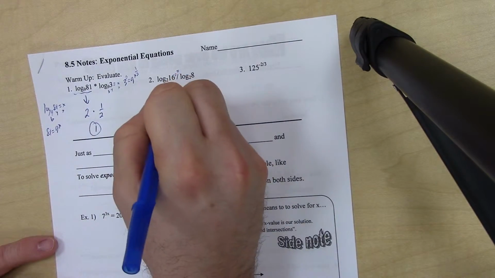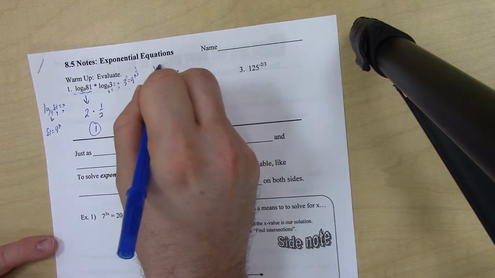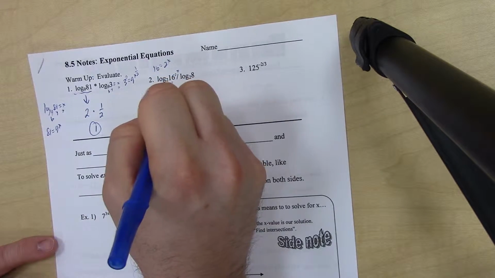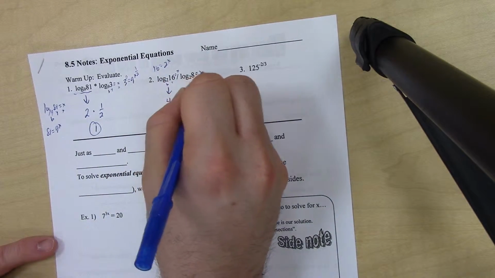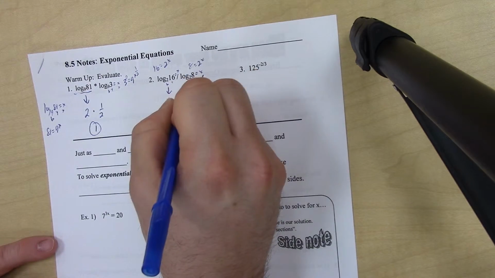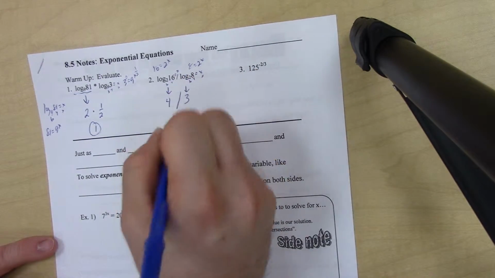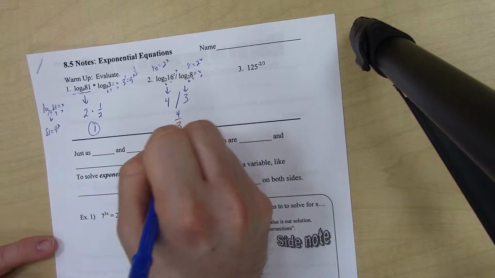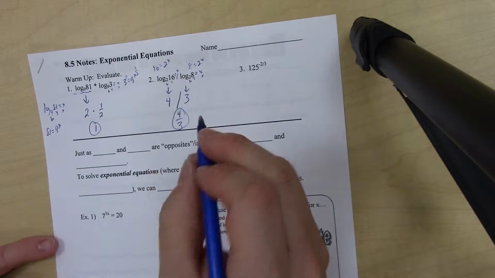Similarly here, again, if I set that equal to x, b and x, I get 16 equals 2 to the x power, so that simplifies to be 4. This b and x gives me 8 equals 2 to the x. This simplifies to be 3, and 4 divided by 3 is 4/3, or 1 1/3.